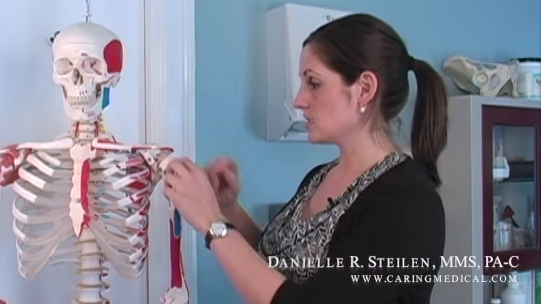So the AC sprain is just that. It's a sprain of the acromioclavicular joint in the shoulder. And what that is, it's the joint between the clavicle and the acromion, or more commonly between our shoulder blade and our collarbone. So those are two of the bones that help make up the shoulder joint.